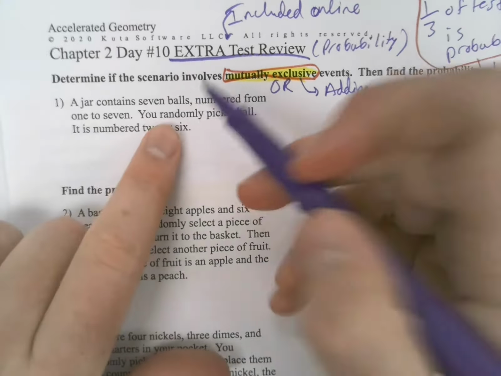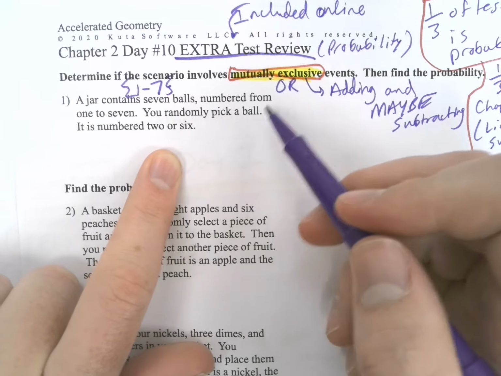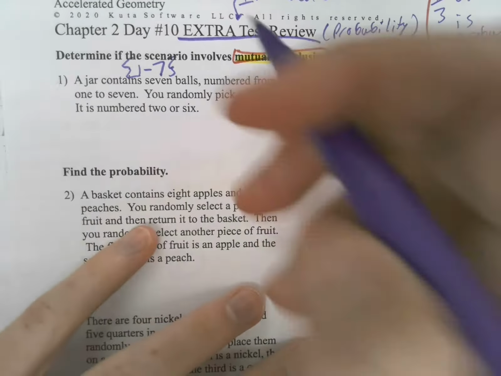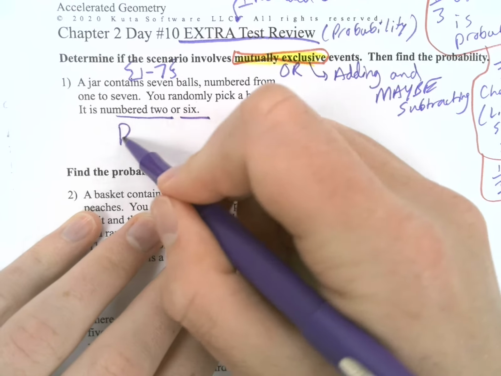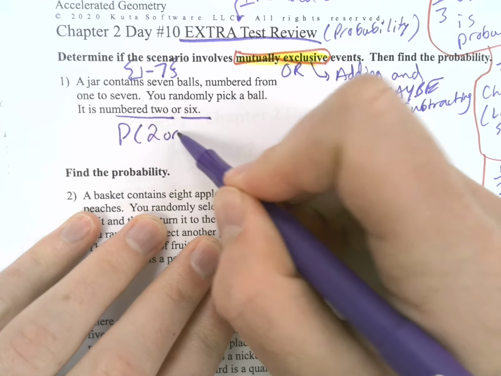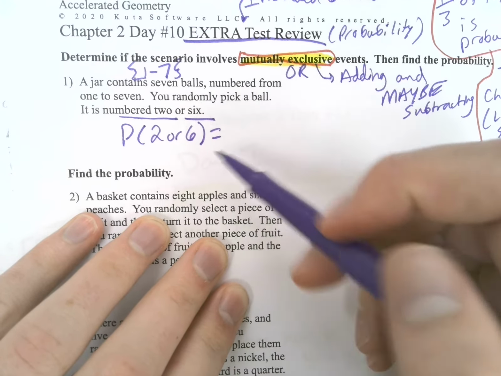So a jar contains 7 balls, numbered 1 to 7. So there's our sample space: 1, 2, 3, 4, 5, 6, 7. We randomly pick a ball. So we're going to randomly grab one of these spheres out of here. What's the probability that it is numbered 2 or 6? So the probability of drawing 2 or the number 6 of these balls.